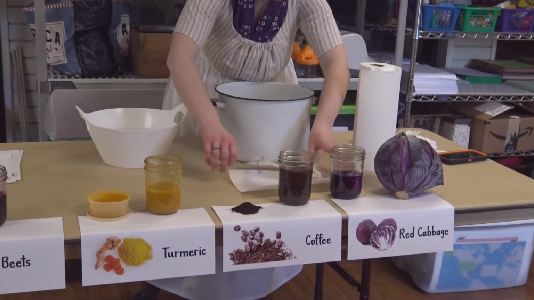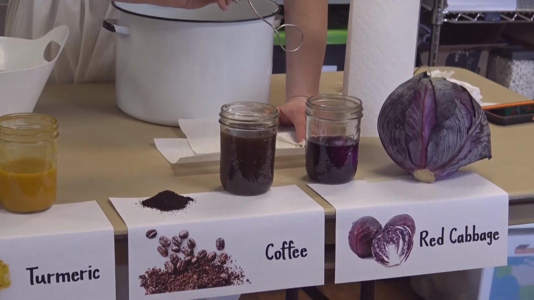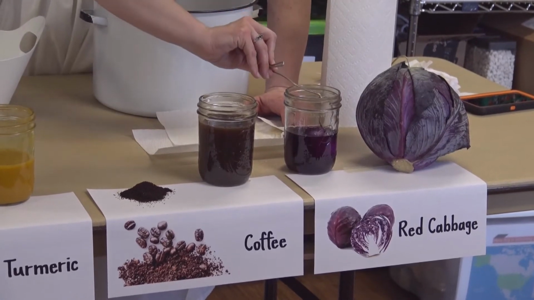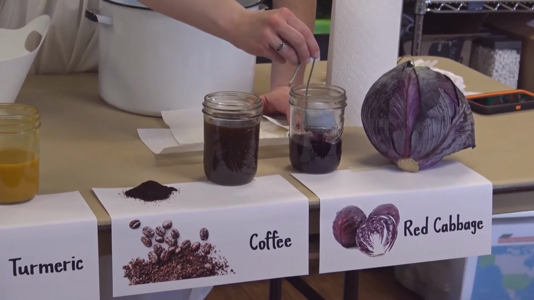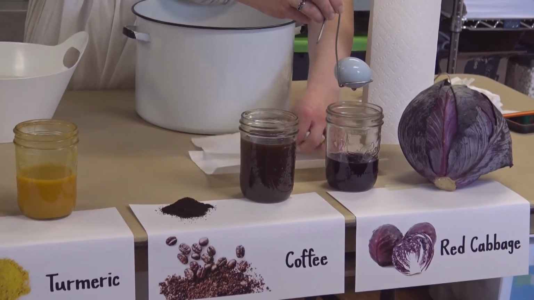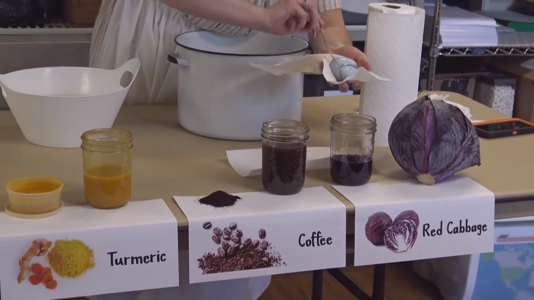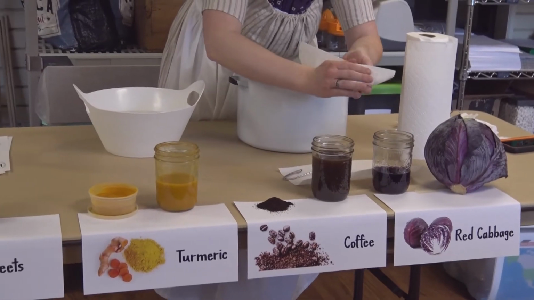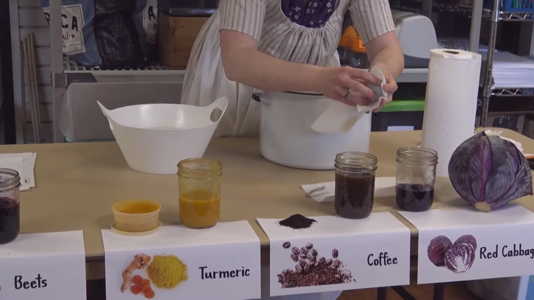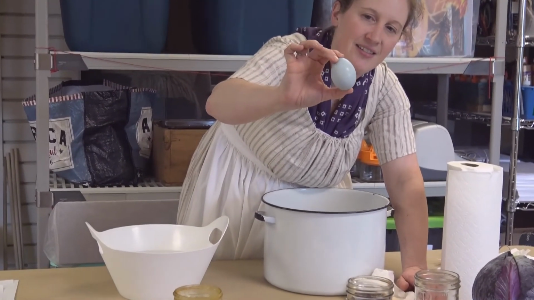Alright, now last we've got the dye that was made from the purple cabbage or the red cabbage. And what color did you think that this egg was going to turn out? Alright, let's see what we got. Oh, this one was a little bit tricky, wasn't it? Did you think that this one might look purple? I thought it might look purple too, but it's actually looking a really beautiful sky blue color. Get that one dried off there. What do you think about that one? That one tricked us, didn't it?